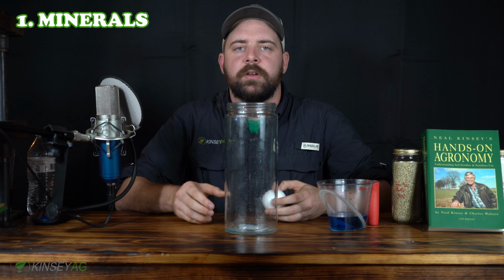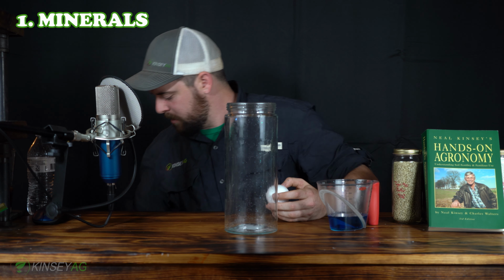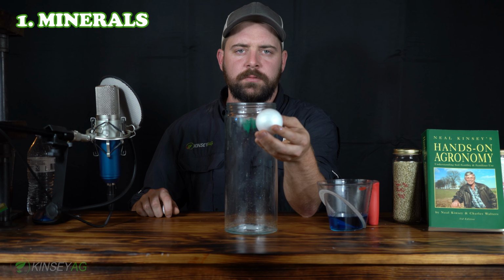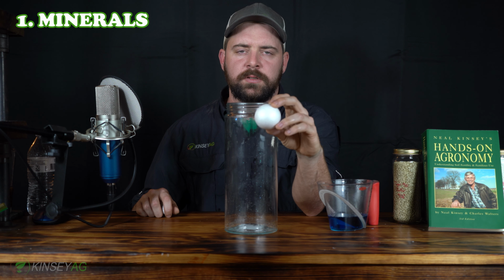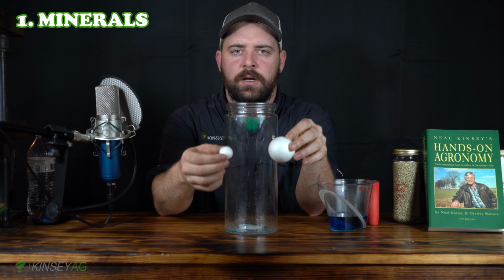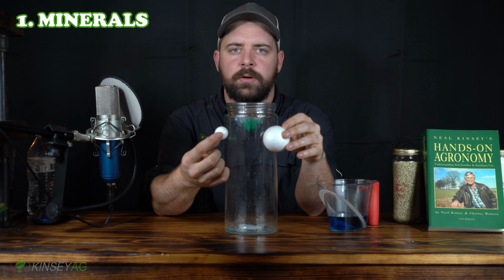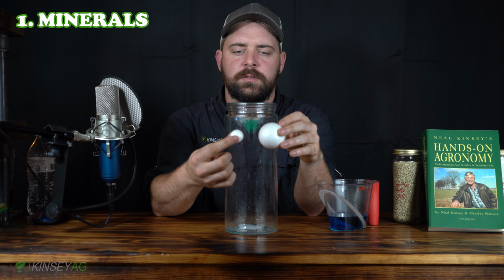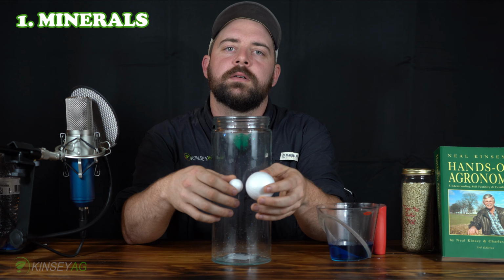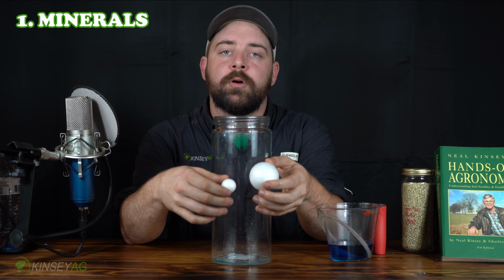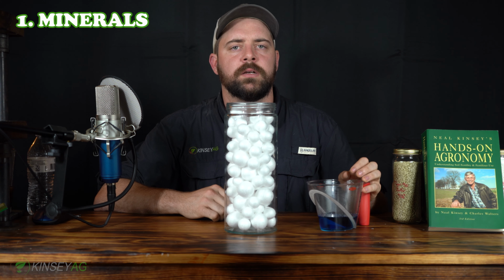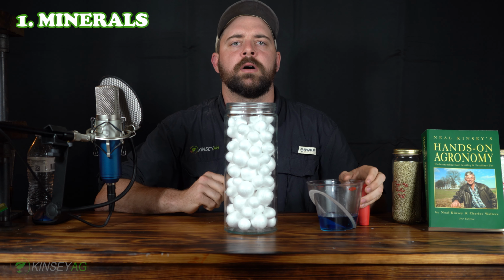So now what I'm going to do is I have here the sand particle that was used in the first demonstration, and now we're going to be using a silt particle. As you can see, quite a bit smaller than the sand particle. So we'll be filling our soil profile up with silt particles now. Let's see how long it takes for the water to leach down into the bottom here.